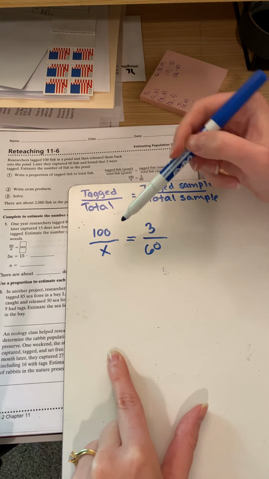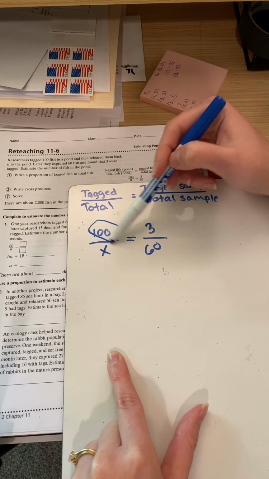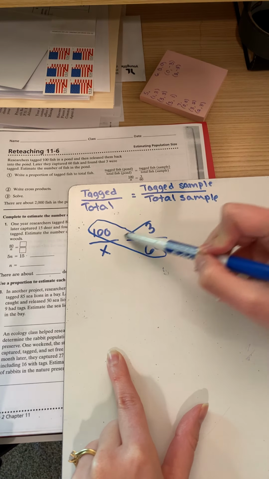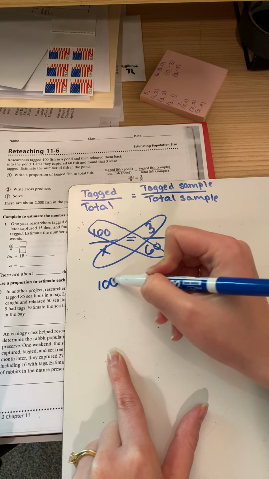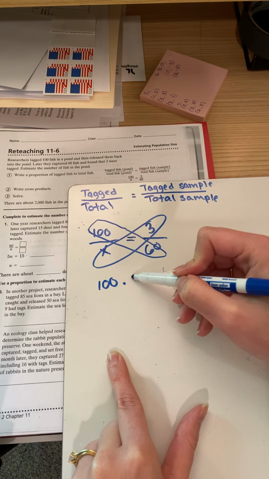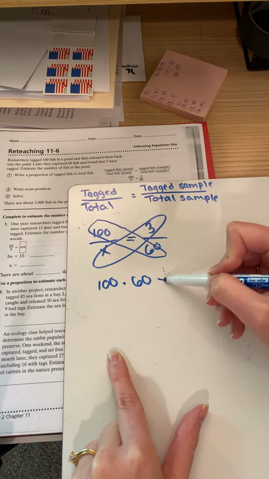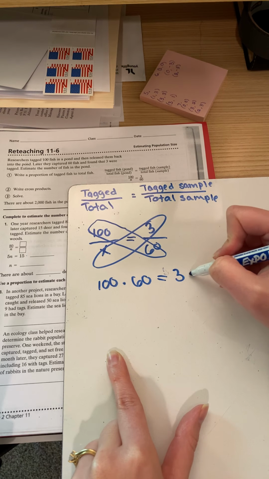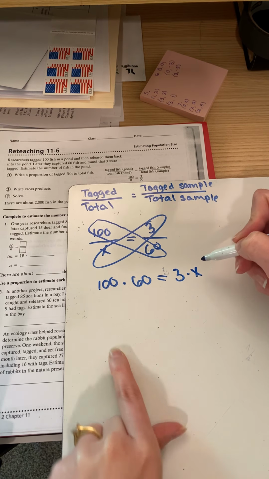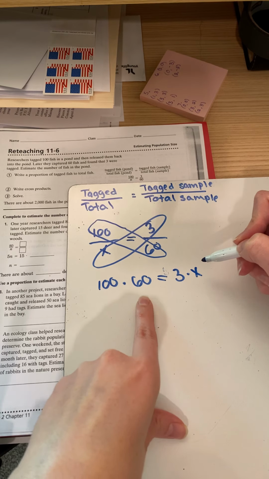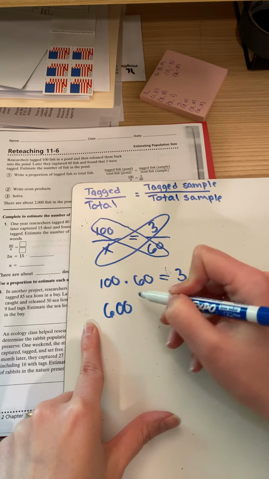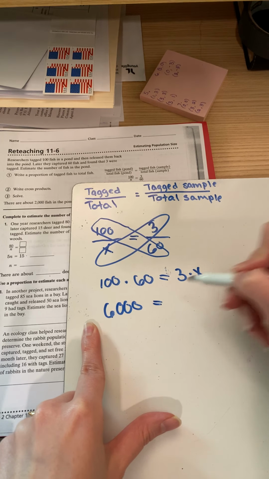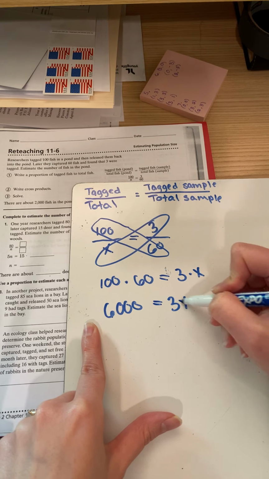Step 2, write your cross products. Boom. And boom. So we have 100 times 60 is equal to 3 times x. 100 times 60 is 6,000. So 6,000 is equal to 3x.